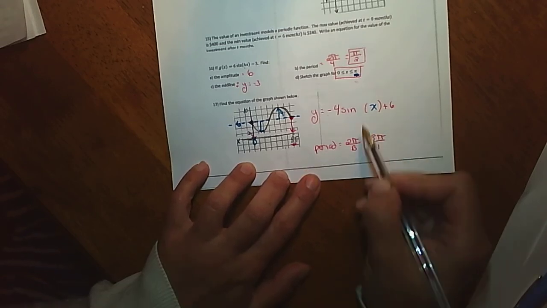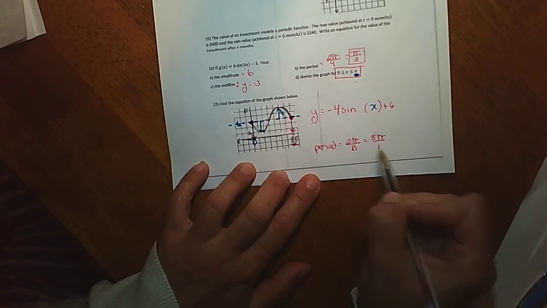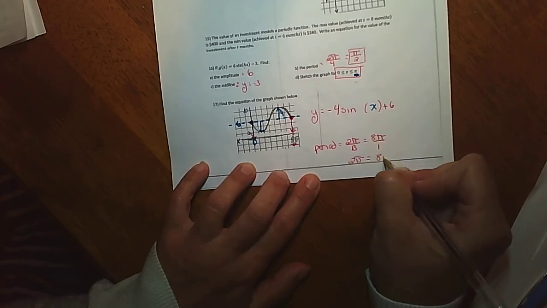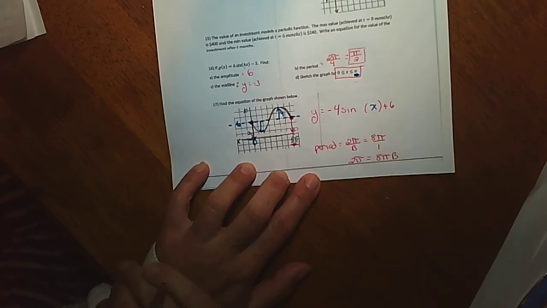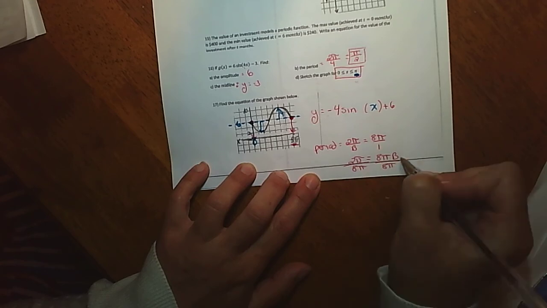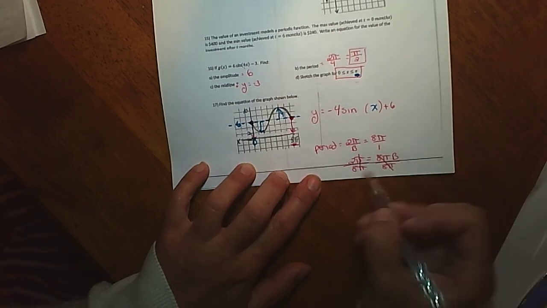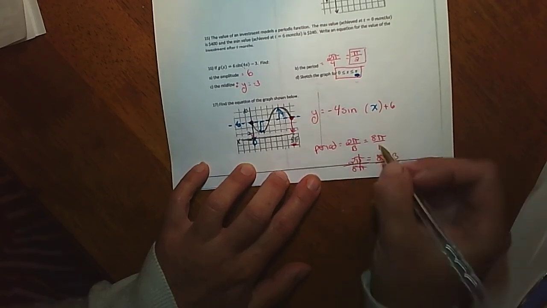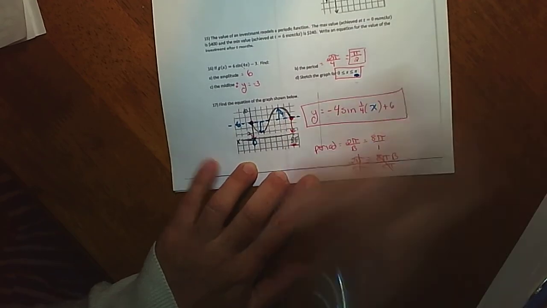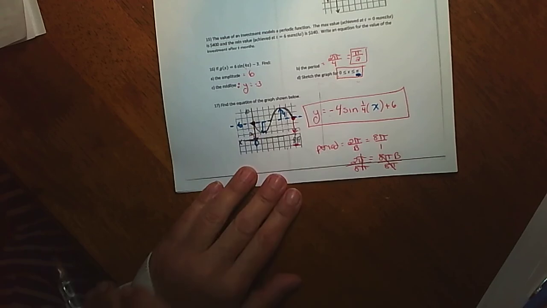I need the b put right there. So I'm going to cross multiply. That makes 2 pi equals 8 pi b. I'm going to divide by 8 pi to get the b alone. Well, then the pi's cancel, and 2 over 8 makes 1/4. So that is the equation that goes with this picture.